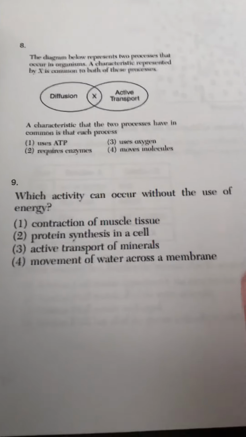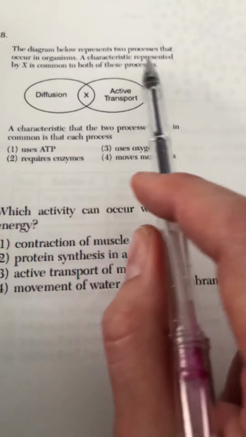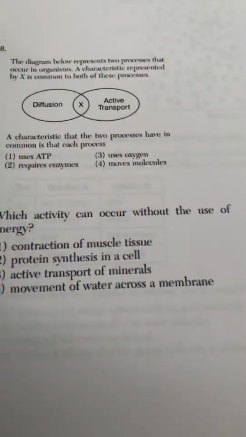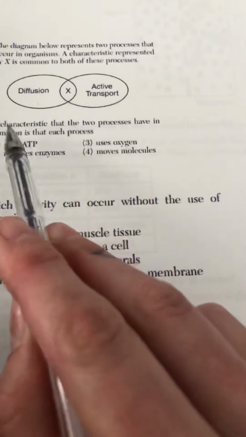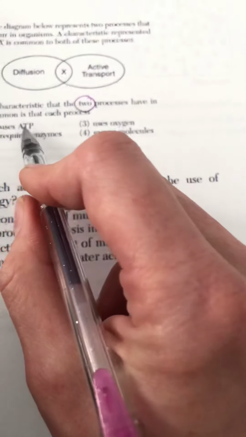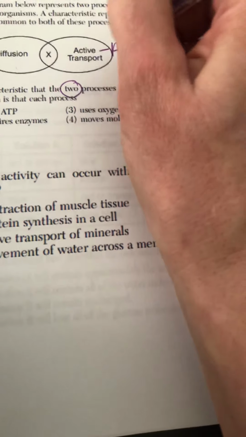That's number 7. Flipping the page, page 8. Again, these are all Regents style questions. The diagram below represents 2 processes. A characteristic represented by X is common to both of these. Well, what happens with diffusion and active transport? Do they both require ATP? No, that's only for active transport.